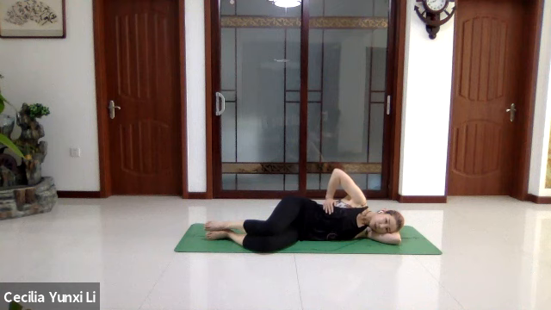Do you notice the difference on the two sides? Which side is easier and which side is more difficult? Can you feel the space inside of your thoracic body? One more round.